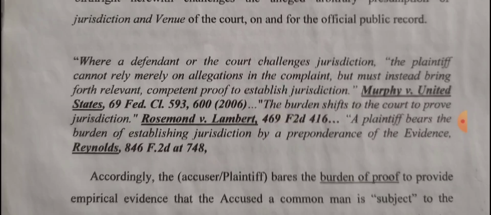Where a defendant of the court challenges jurisdiction, the plaintiff cannot rely merely on allegations in the complaint, but must instead bring forth relevant, competent proof to establish jurisdiction. Murphy versus United States: the burden shifts to the court to prove jurisdiction. Roseman versus Lambert: a plaintiff bears the burden of establishing jurisdiction by a preponderance of the evidence. Reynolds, 846 F.2d at 748.